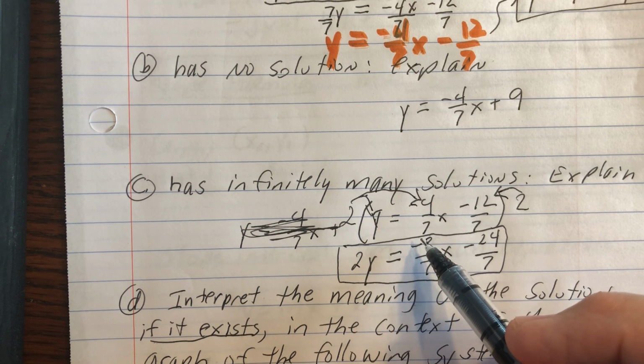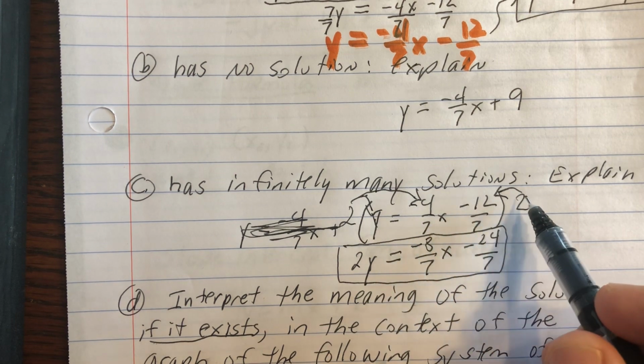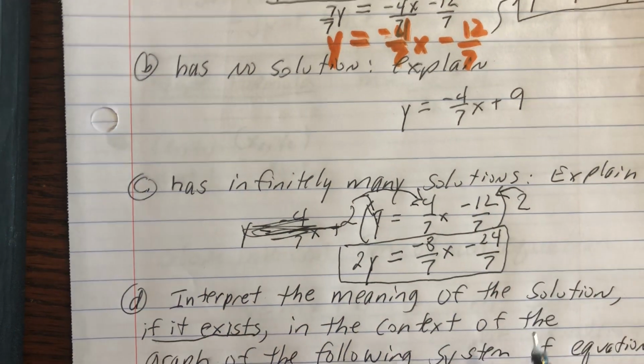So on your question C, all you need to do is take that reference equation and multiply each term in it by the same number to create another equation that will give you infinitely many solutions. All right, hopefully that's helpful.